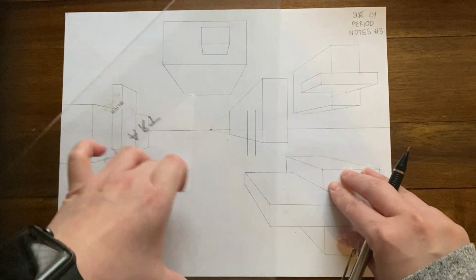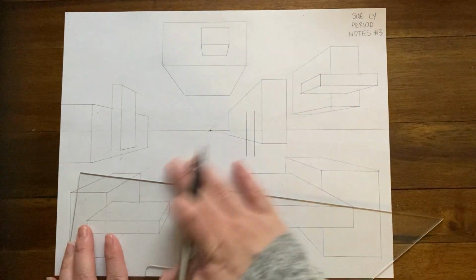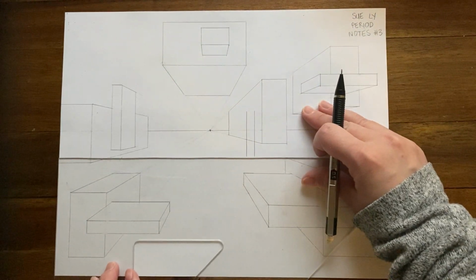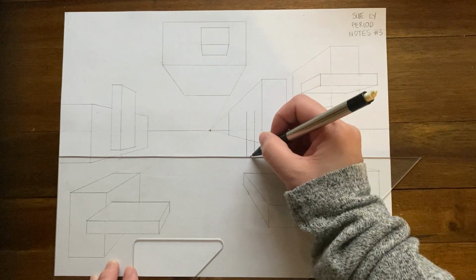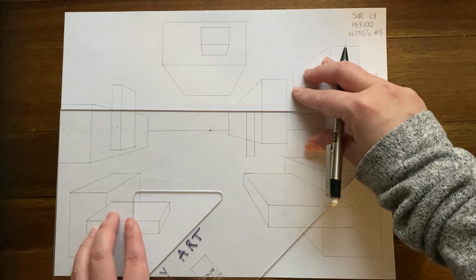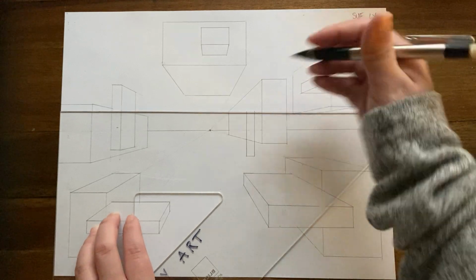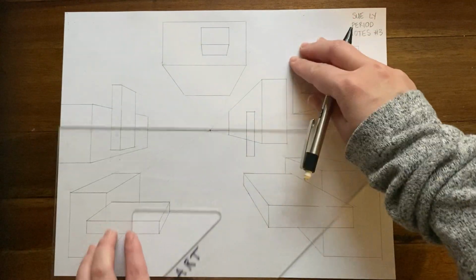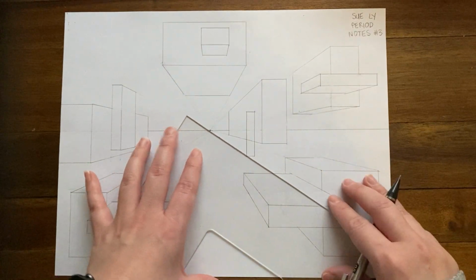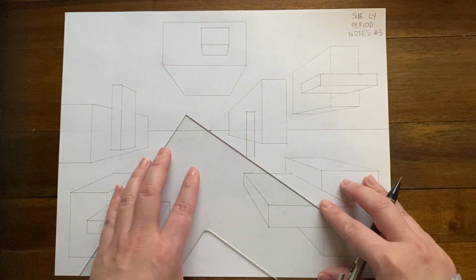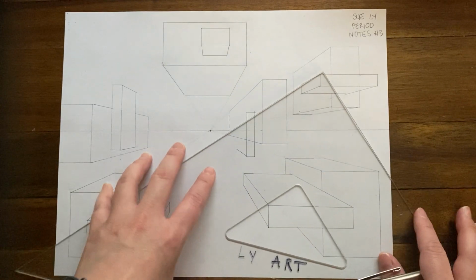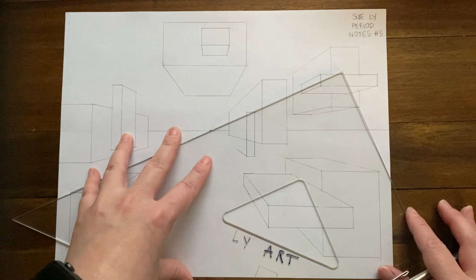Nothing changes, so your steps never change. And then I'm gonna draw 2 horizontal lines. And then the 2 closest points go to the vanishing point. And I'm gonna make this super shallow.